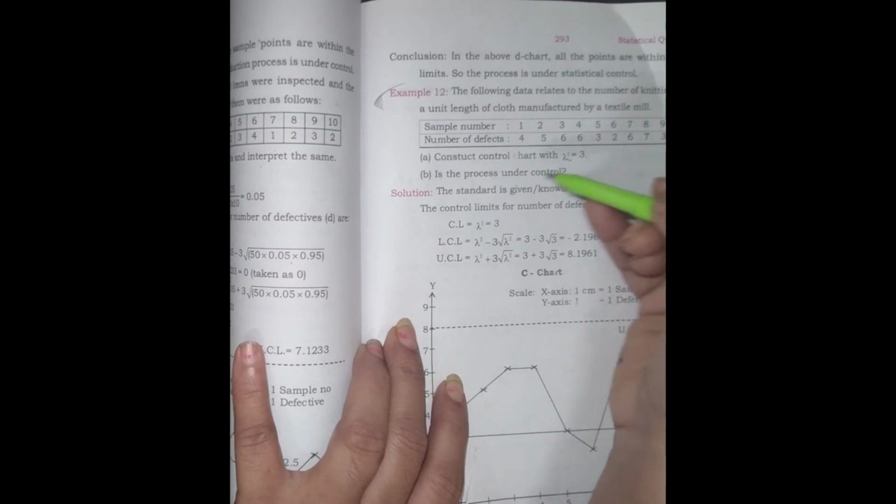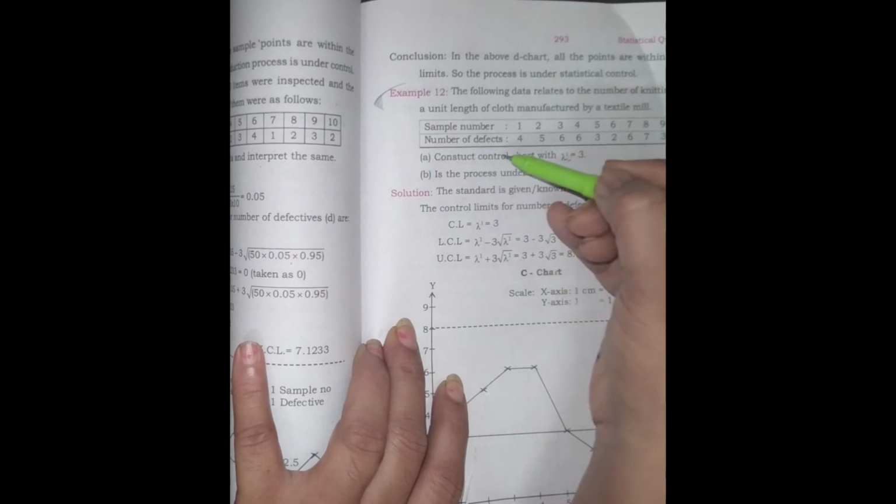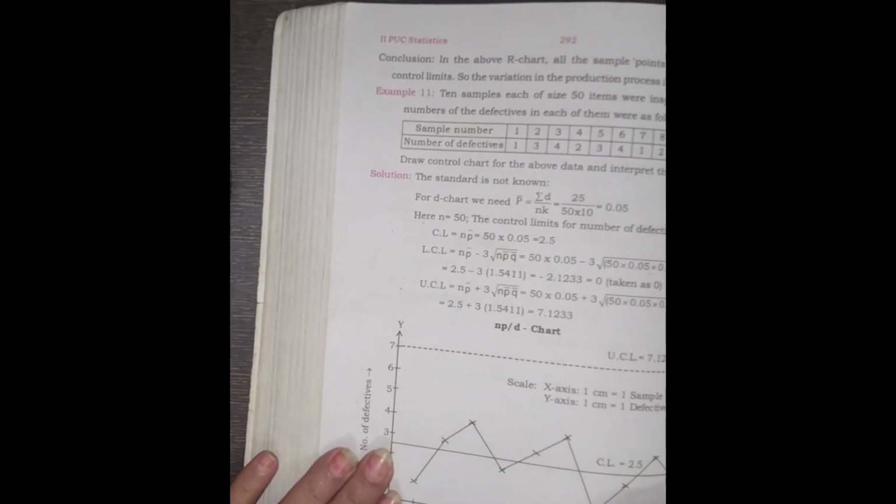First, construct a control chart with lambda dash equal to 3, then lambda dash minus 3 into square root of lambda dash, and lambda dash plus 3 into square root of lambda dash. This is standards given. If standards are given, you have to take it as lambda dash only. Standards not given: usually 90% they will ask only standards not given.